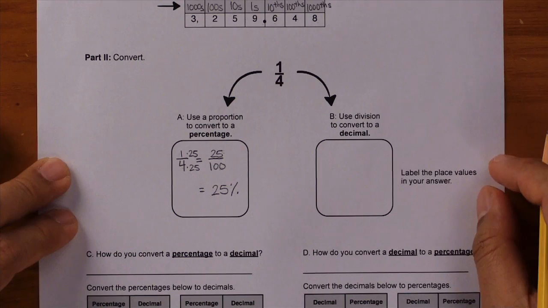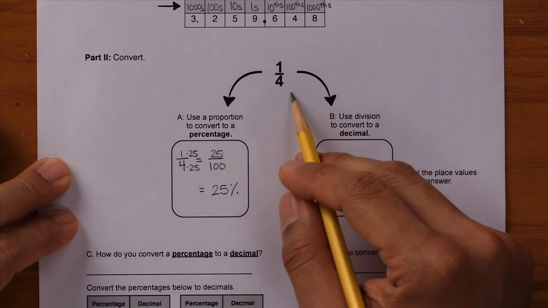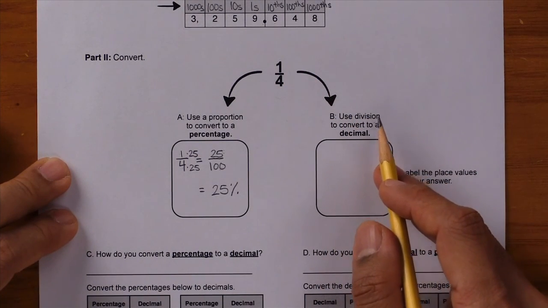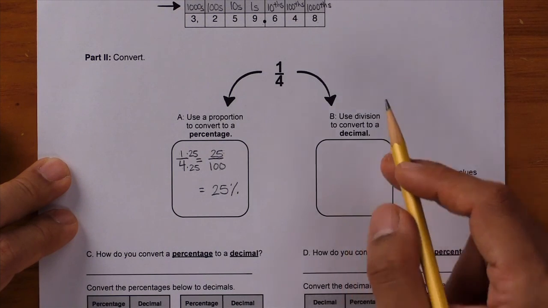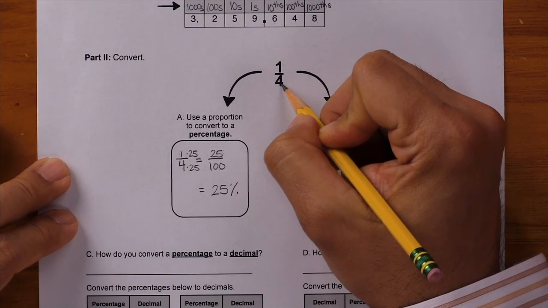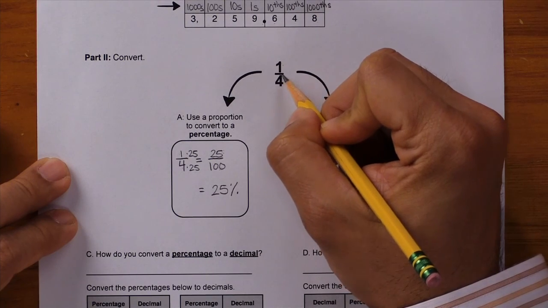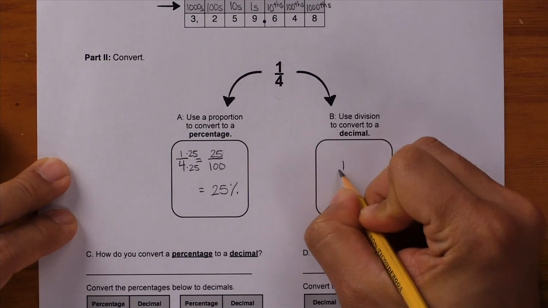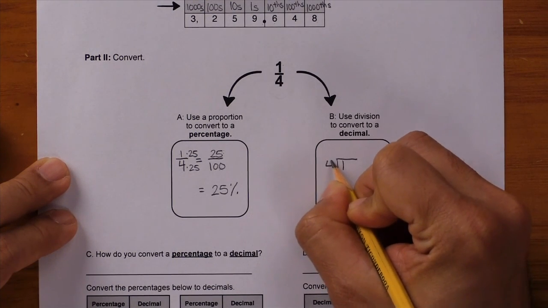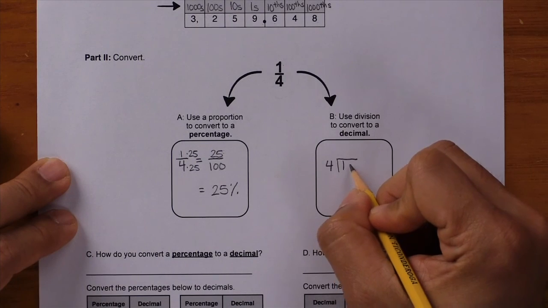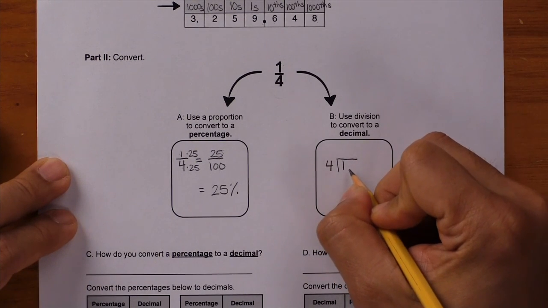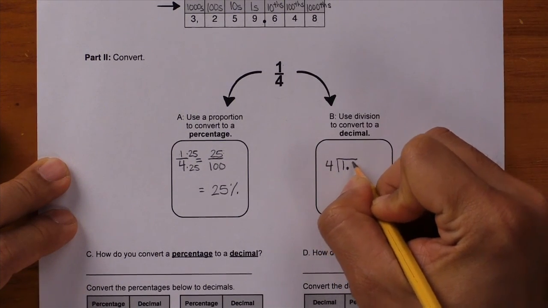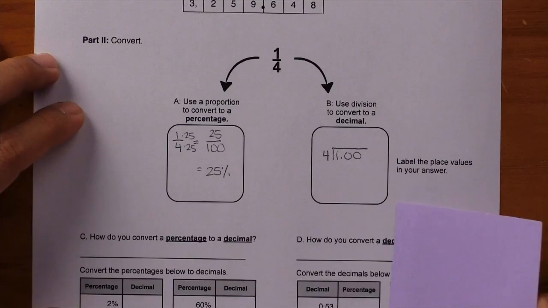Let's move on to the next conversion. We're taking the same fraction and we're going to use division to convert to a decimal. So here, 1/4 can also be read as 1 divided by 4. So in this box, I'll write down 1 divided by 4. And we're going to need some decimal places here, so I'll add a couple of trailing zeros. Decimal point with 2 trailing zeros. And I'm actually going to use an index card to help me keep track of the place values. So let me use this card here.